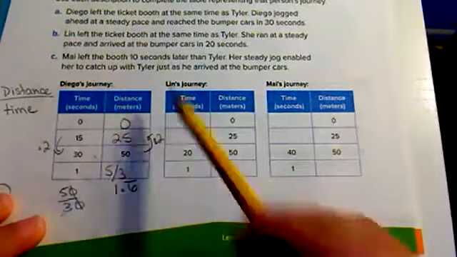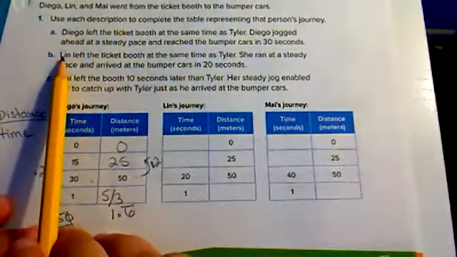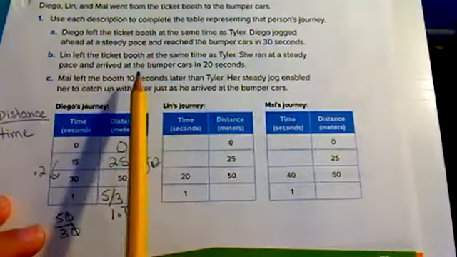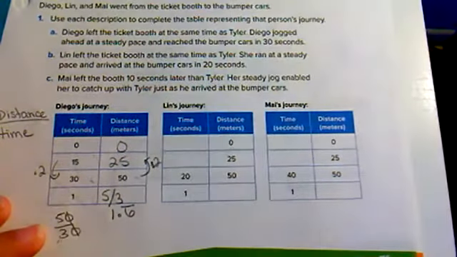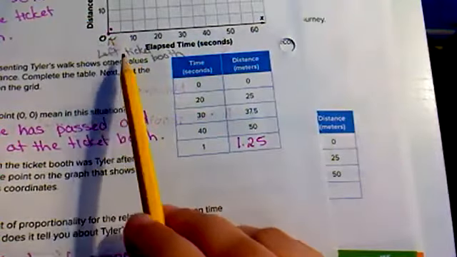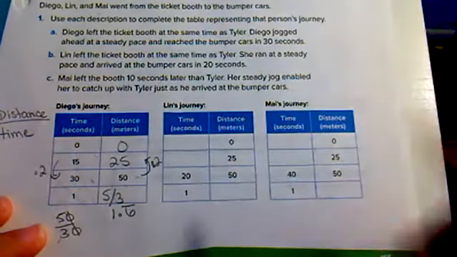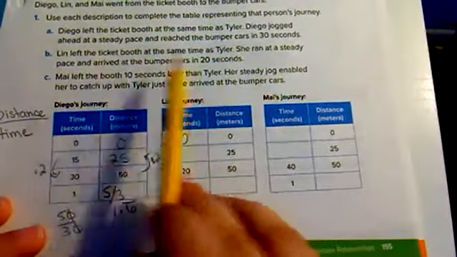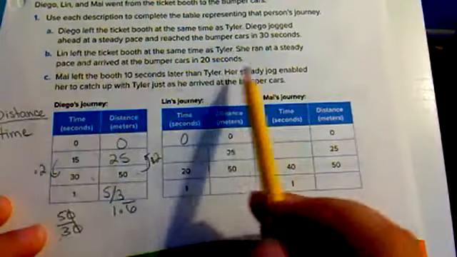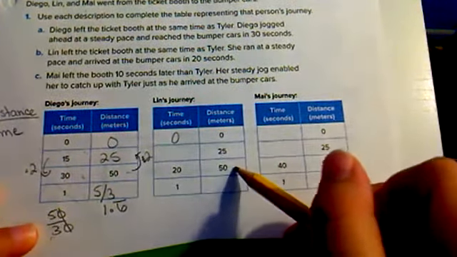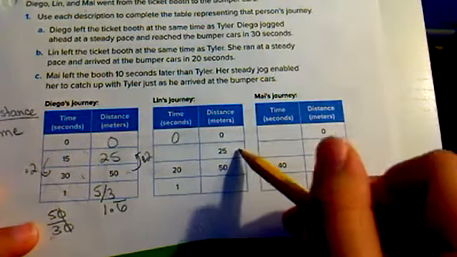Okay, so we've filled out Diego's. Let's look at Lynn. Lynn left the ticket booth at the same time as Tyler. She ran at a steady pace and arrived at the bumper cars in 20 seconds. So she left at the same time as Tyler, and Tyler left at 0, 0. So we're going to fill in 0, 0 for Lynn's journey. Now we've got to fill in the rest. So it says she ran at a steady pace and arrived at the bumper cars in 20 seconds. All right, well, we get to look here again. We have 50 and 25. So how do we go from 50 to 25?